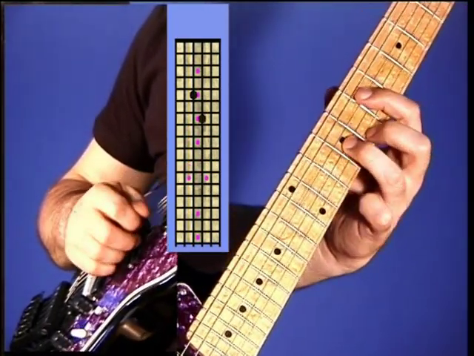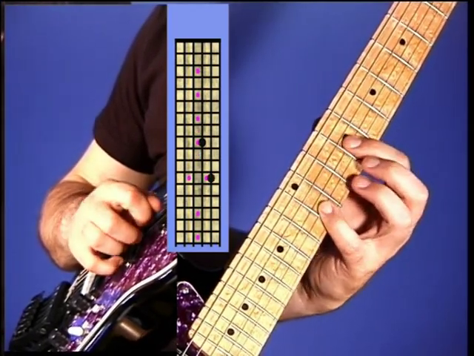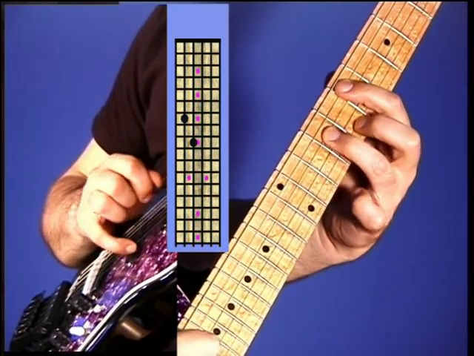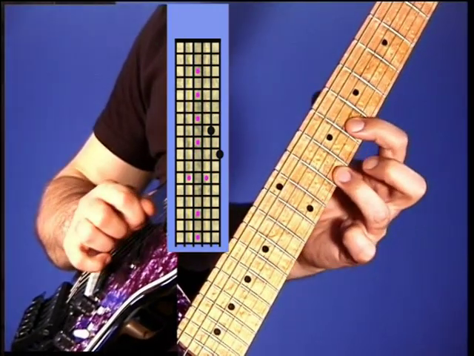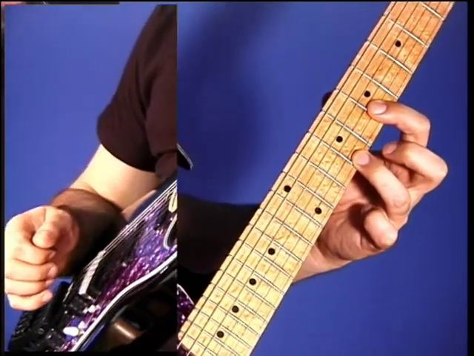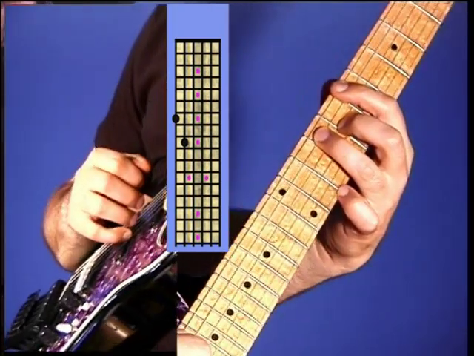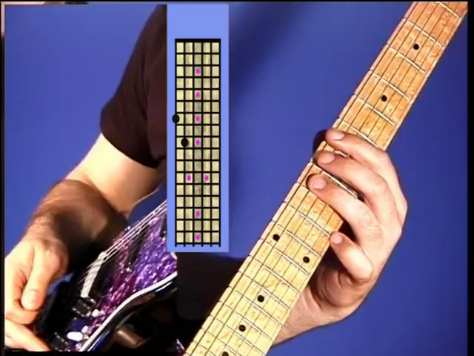And anywhere you play that, it's a 5th, except that a 5th is played like this on the 2nd and 3rd string. Like this everywhere else, including the first 2 strings. The 5th is the most common interval for hard rock, heavy metal, and it is often referred to as the power chord.